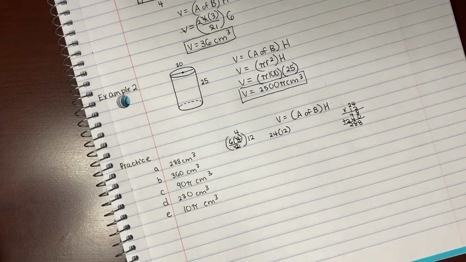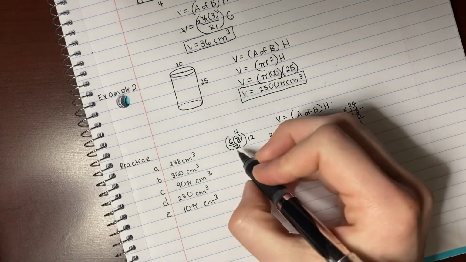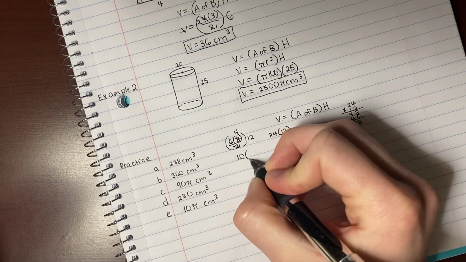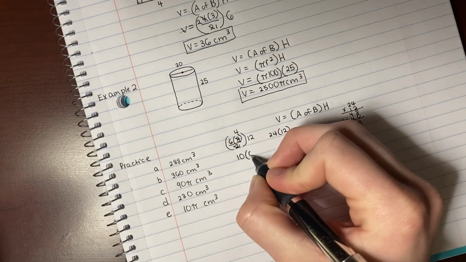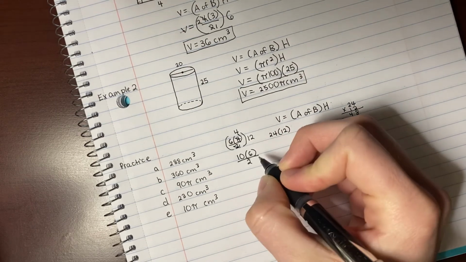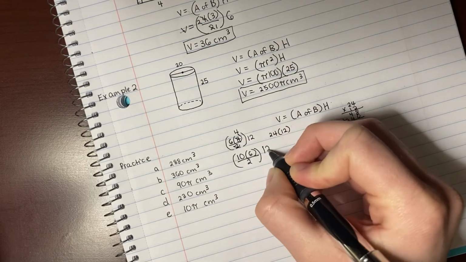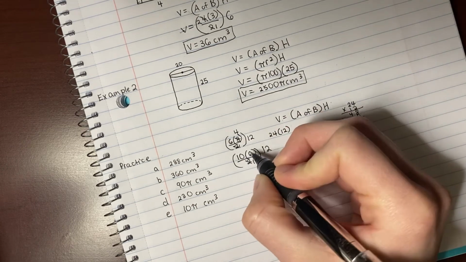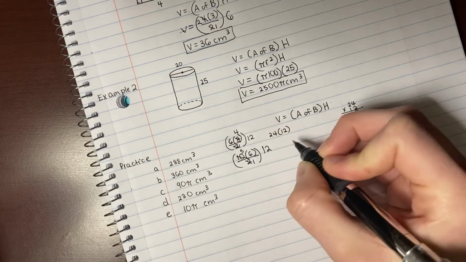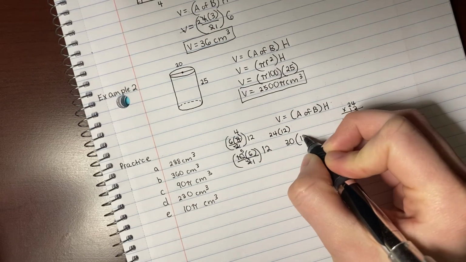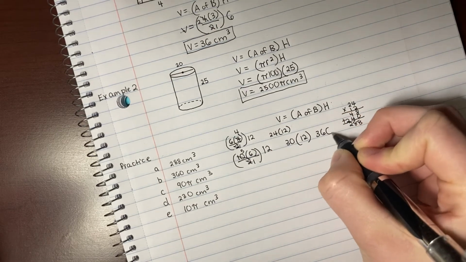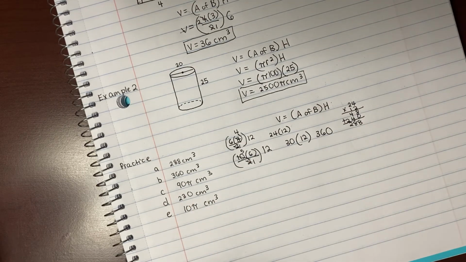Okay, for B, you can look at your triangle and you can see your base of the triangle is 10. Your height is 6. You know you're going to divide that by 2. And then you're going to multiply that times 12. Okay, 2 will go into 10 5 times. 5 times 6 is 30. And 30 times 12, that's going to get you your 360 and then centimeters cubed.